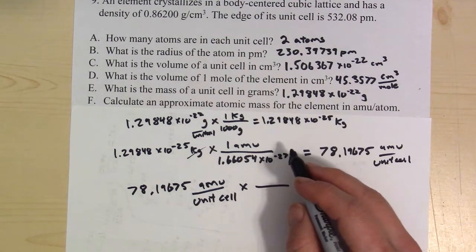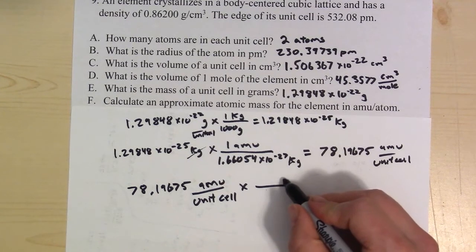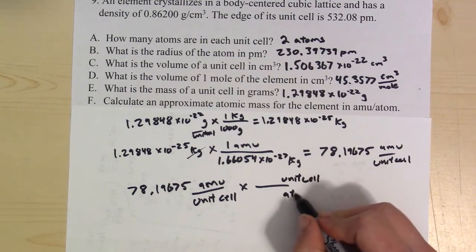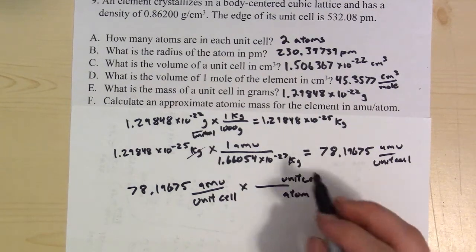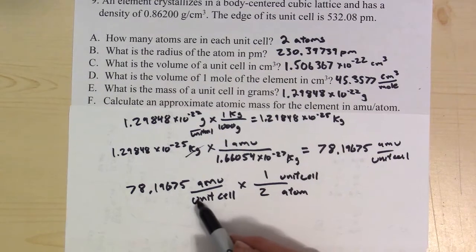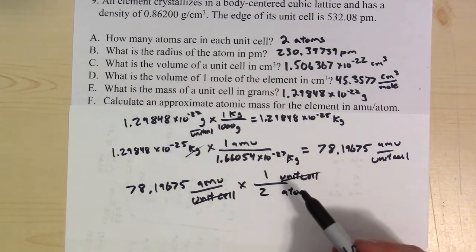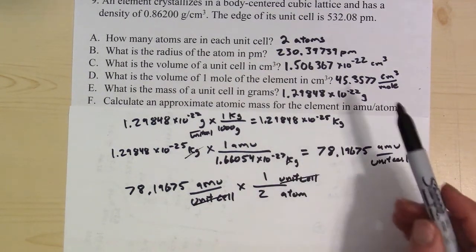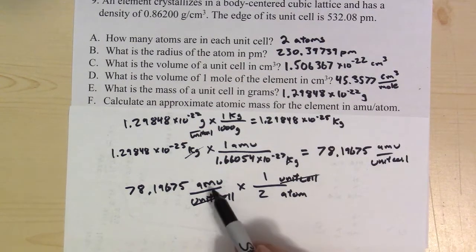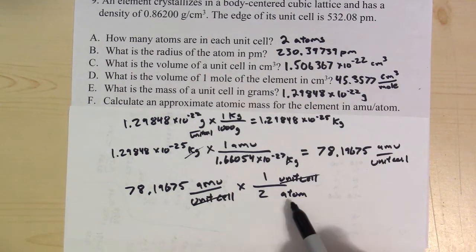We have unit cells on top, and one unit cell has 2 atoms, so unit cells will cancel, because we want our final units to be AMUs over atoms.